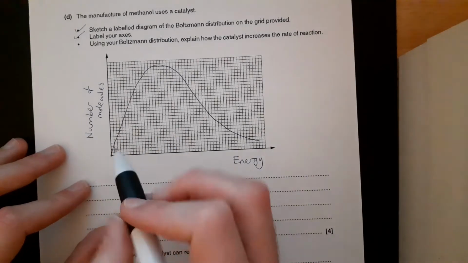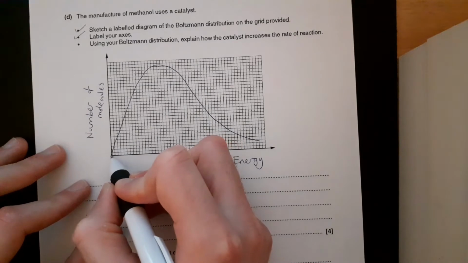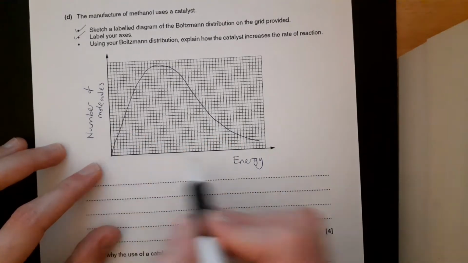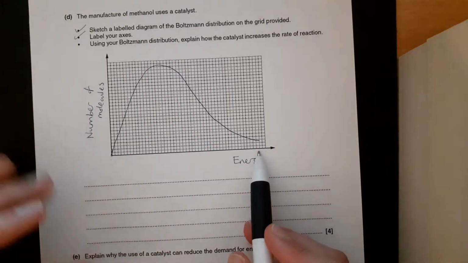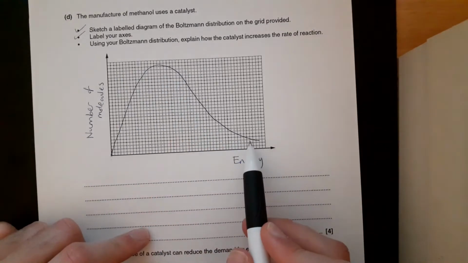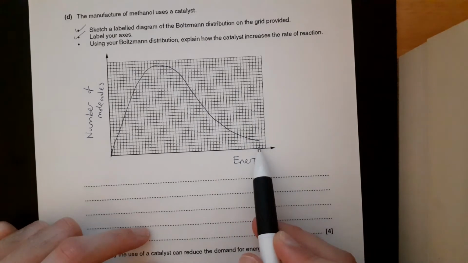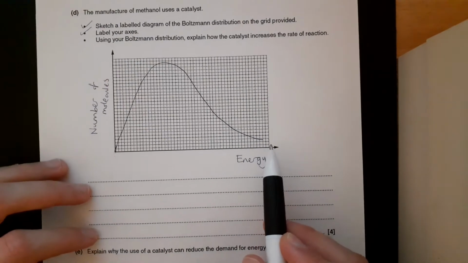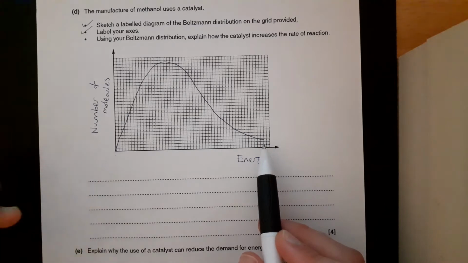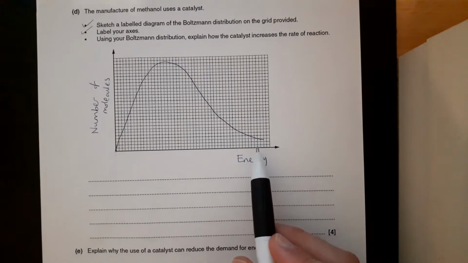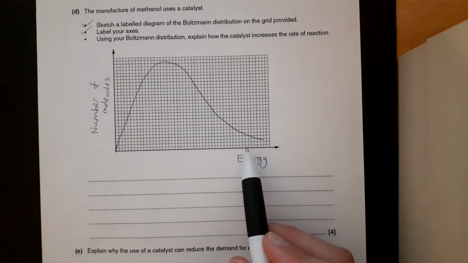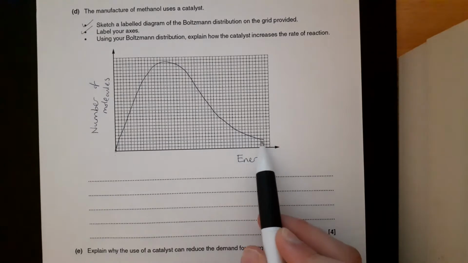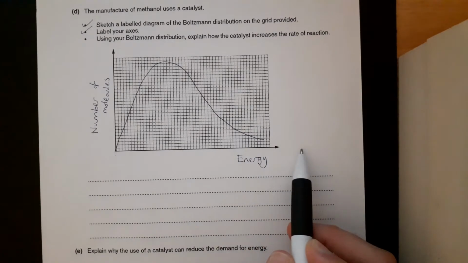Okay, and this is why it's important that it must start at 0, because there are no molecules that have no energy. And it must not hit the x-axis again, because otherwise we'd be saying that there is a maximum energy above which there are no particles that have more energy than that. And that's not something we can really say. Like, in theory, you could always heat particles up a bit more or give them a bit more energy. So there's no particular reason why every particle should have less than a certain amount of energy. So that's why it shouldn't ever hit the x-axis again.